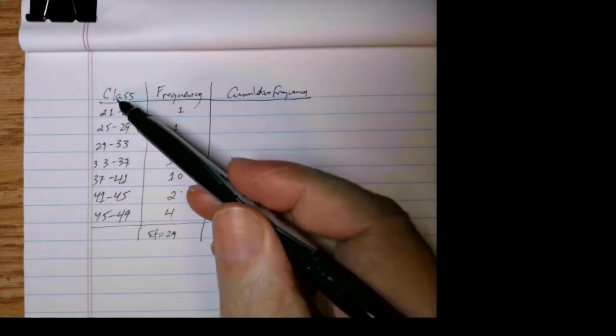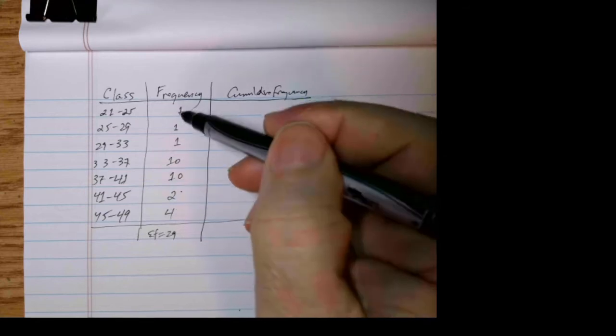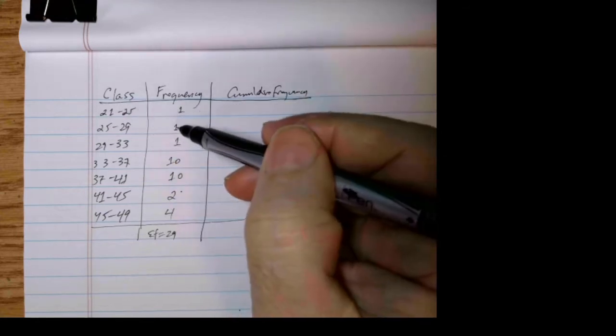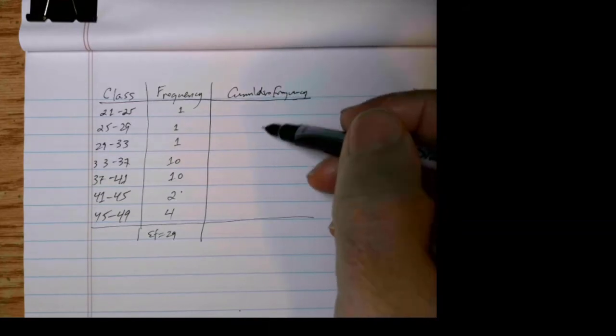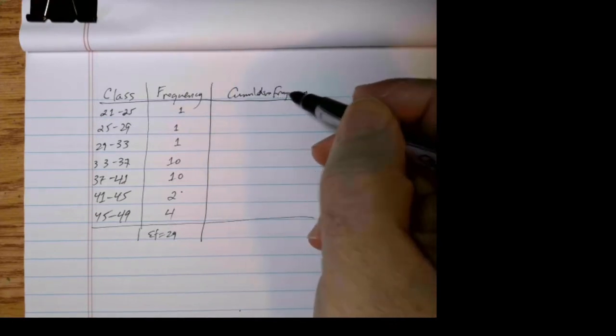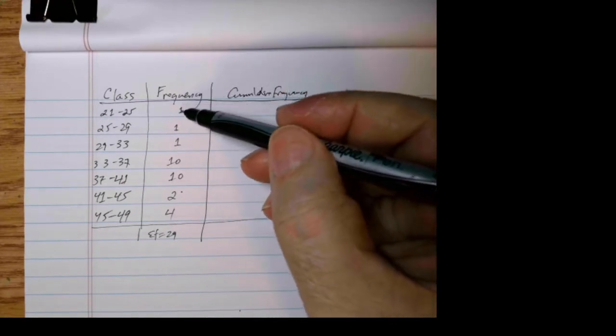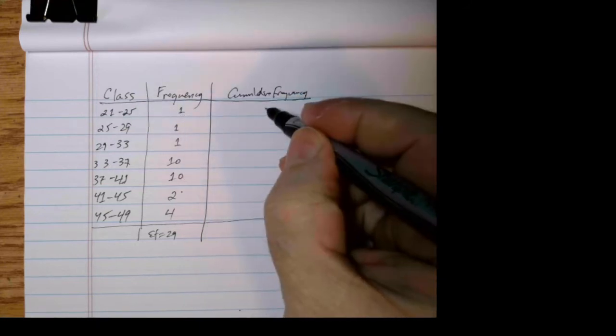Okay, let's do an example. You can see here I'm given a frequency table, classes and frequencies. There's 1 point in this class and 1 point in this class and so on. I'm supposed to add a column for the cumulative frequencies, and then I'm going to go ahead and make a cumulative frequency graph. So when I go to compute the cumulative frequency of the first row, that's just the sum of all the frequencies up through and including the first row. So it's just going to be 1.